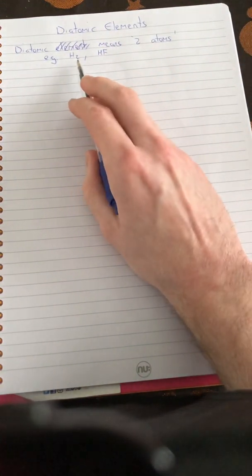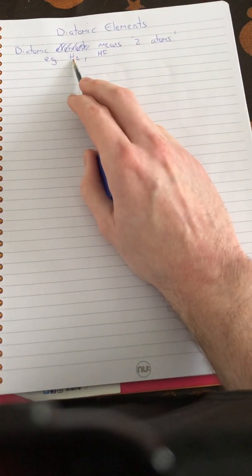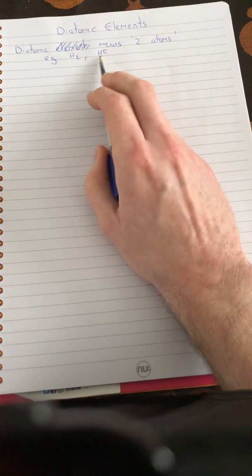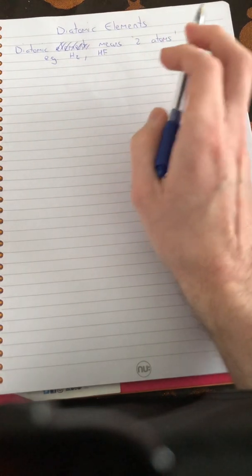And an example of that would be H2. Another example would be HF, like that. So we've got 2 atoms, H H, that's 2. We've got 2 atoms, that's HF.